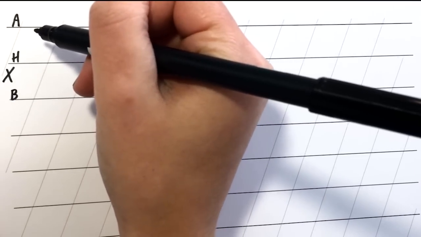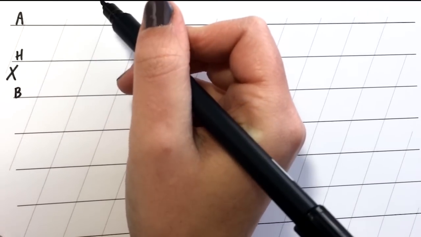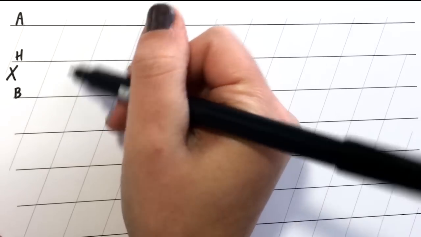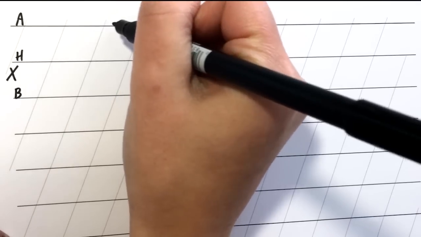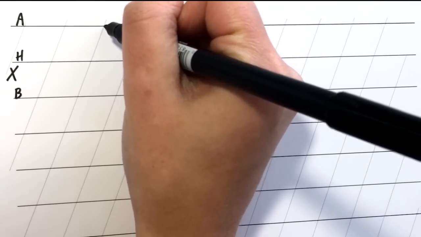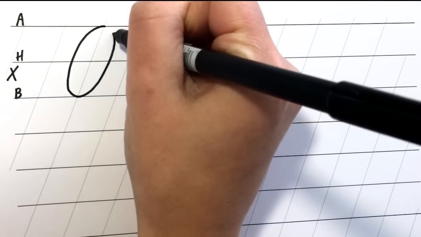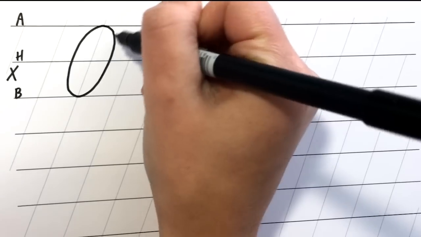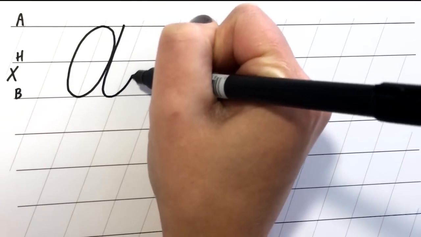And for your capital letters, you want to make them at least twice as tall as your lowercase letters. You can make them taller, but I'm just going to show you within 2 spaces. So for the letter A, we're actually just going to make basically the same as our lowercase a, just at a larger scale. So we're just making it twice as tall, so this oval is twice as tall, and then we're going to make an underturn.